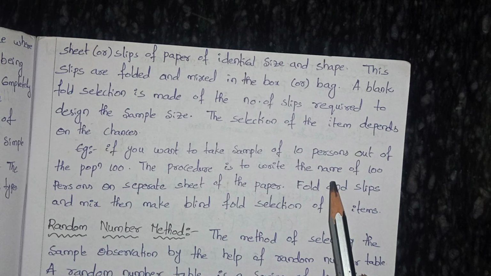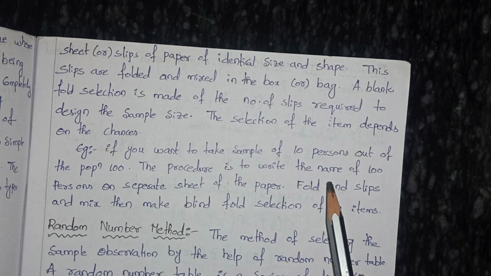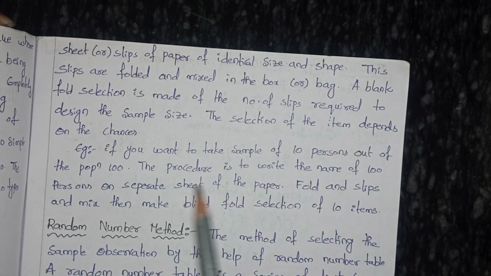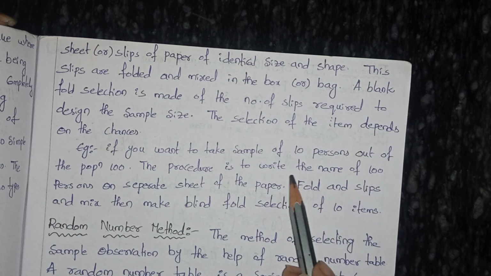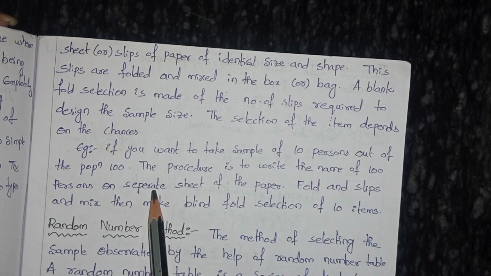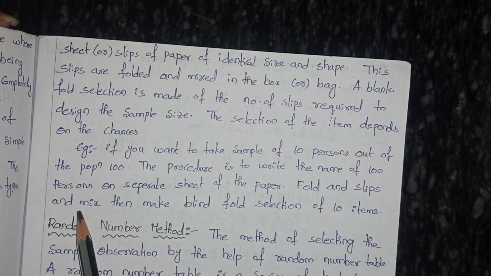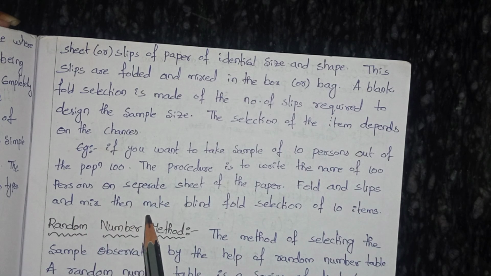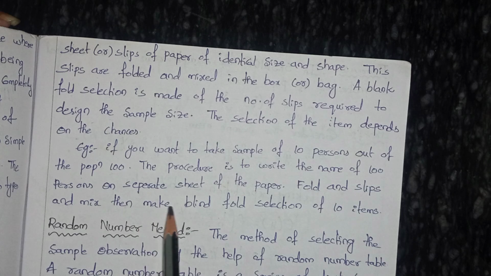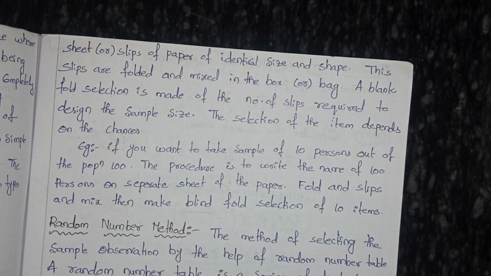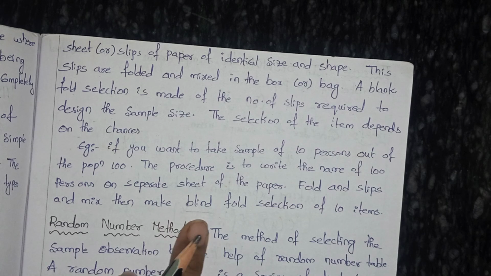Okay, and we have to place them in a bag or box after writing. Names of 100 persons on separate sheets of paper, fold the slips and mix, then make a blindfold selection of 10 items. Why is it called blindfold? Because we don't know which slip we are going to take, so that's why it is called blindfold.